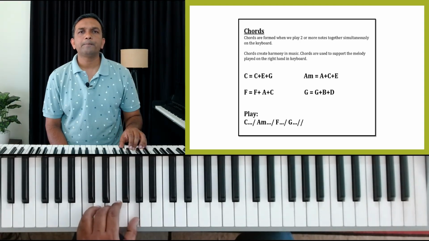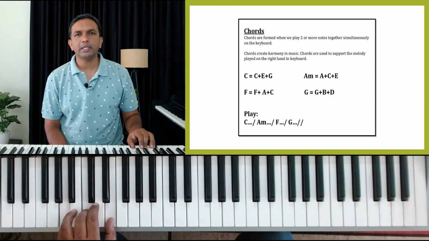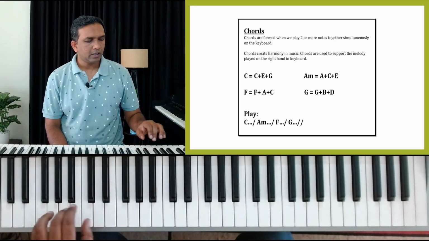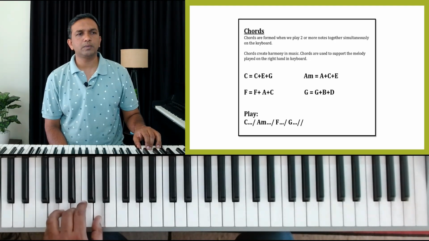C, 2, 3, 4, next A minor, 2, 3, 4, then F, 2, 3, 4, finally G, 1, 2, 3, 4, keep repeating.